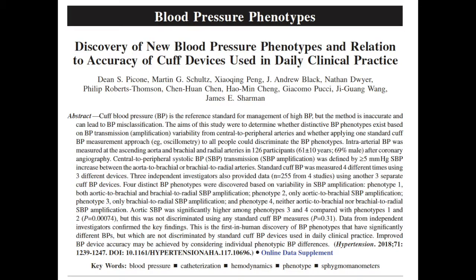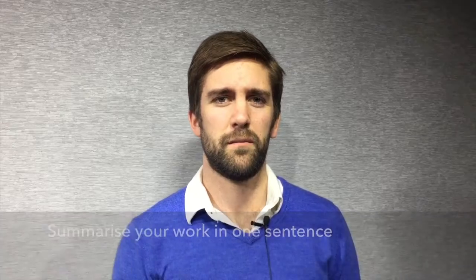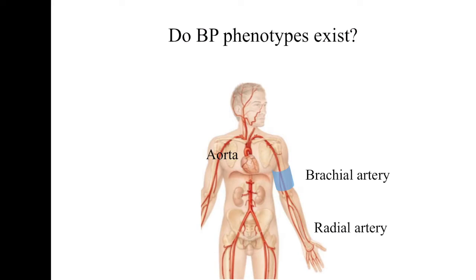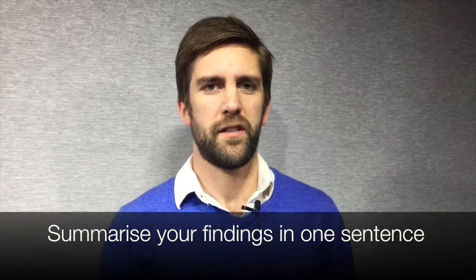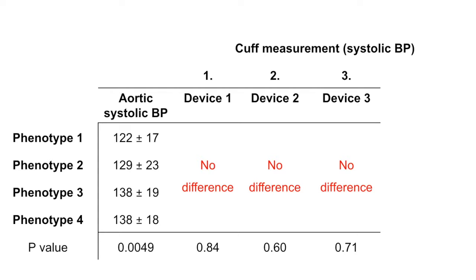We examined whether distinct blood pressure phenotypes or categories could be determined based on central to peripheral blood pressure transmission and whether standard blood pressure cuff measurements could detect these phenotypes. We discovered 4 distinct blood pressure phenotypes based on central to peripheral blood pressure transmission that were different based on invasive aortic blood pressure, but the cuff could not detect these differences.